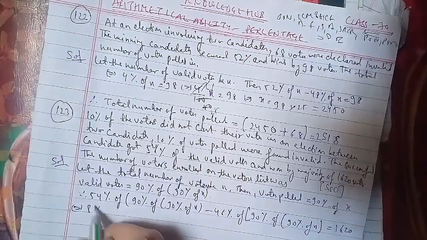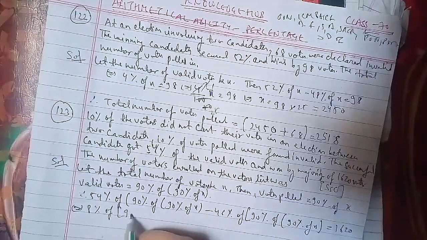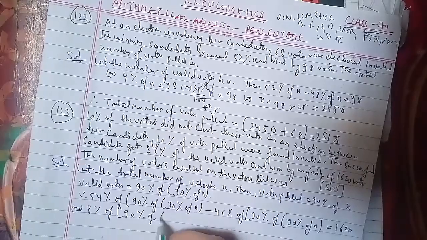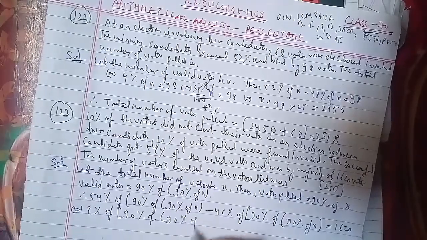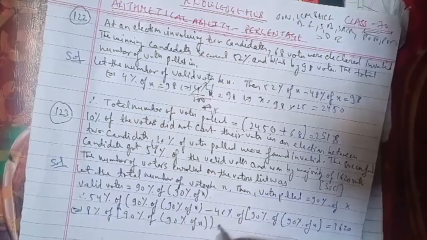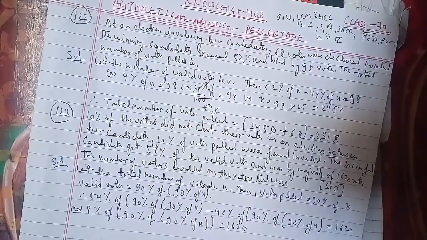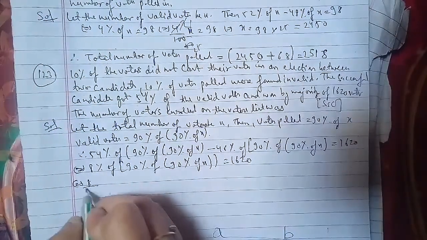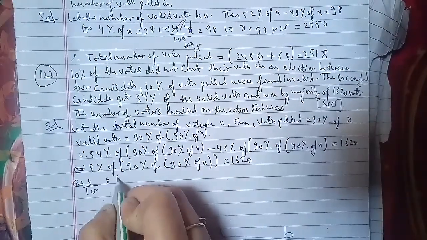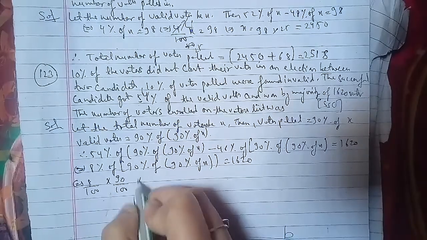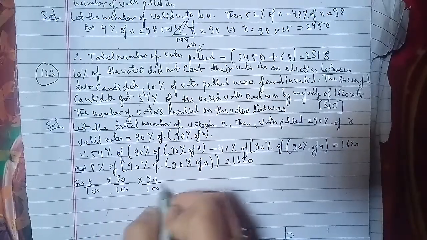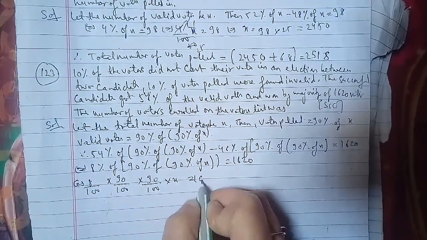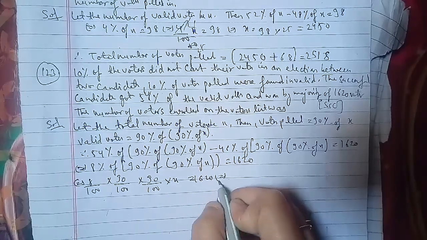So 8% of 90% of X equals 1620. 8 upon 100 into 90 upon 100 into 90 upon 100 into X equals 1620.